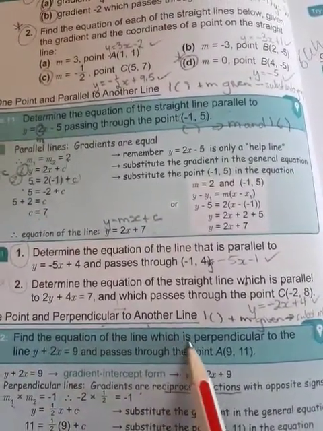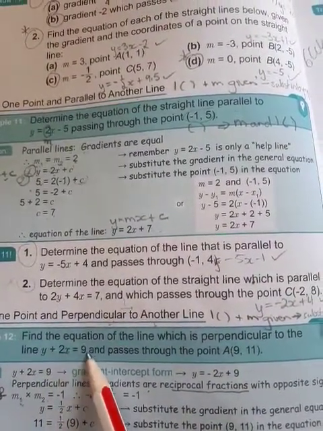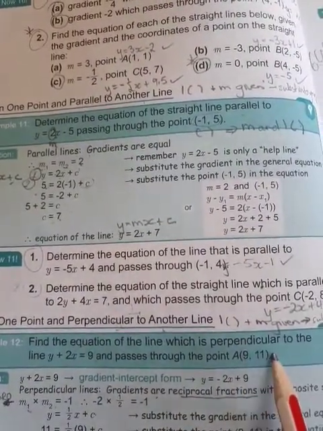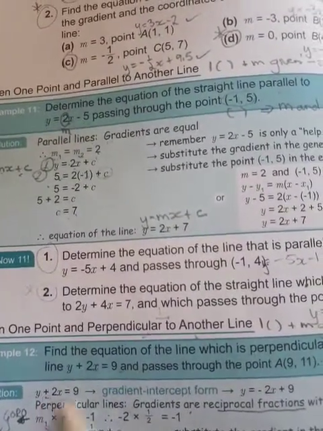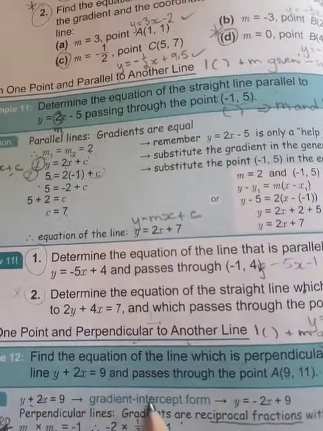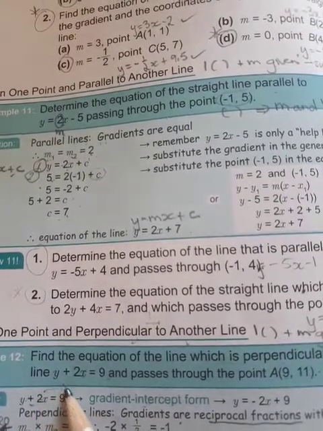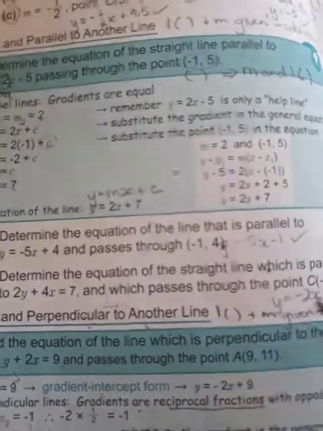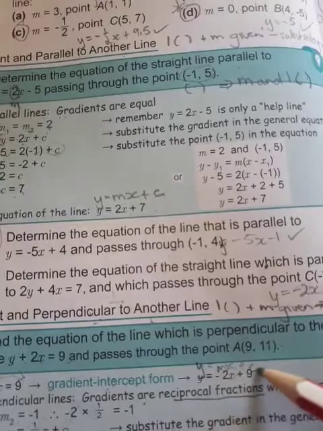So look at the question. Find the equation of a line which is perpendicular to the line y plus 2x equals 9, and it passes through the point 9 and 11. Now, if you look at the formula that is given, it is not in the gradient intercept form. So step 1, if it is not in the gradient intercept form, rewrite it. Make y the subject of the formula, meaning you must take over the 2x. Then this becomes y equals negative 2x plus 9. So this is y equals mx plus c.